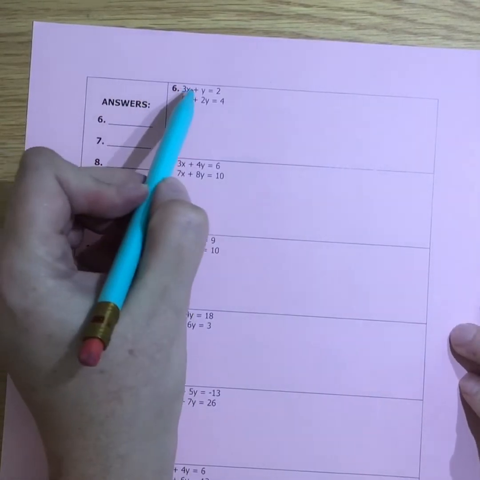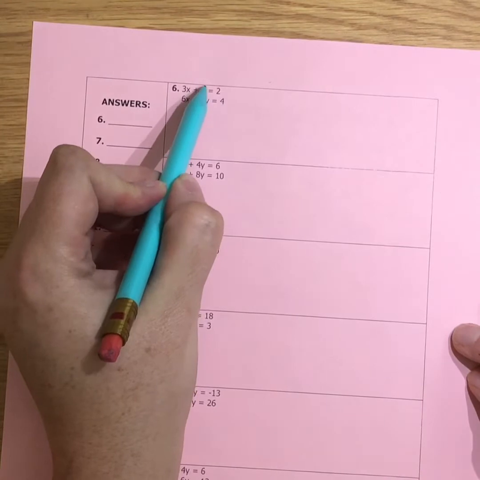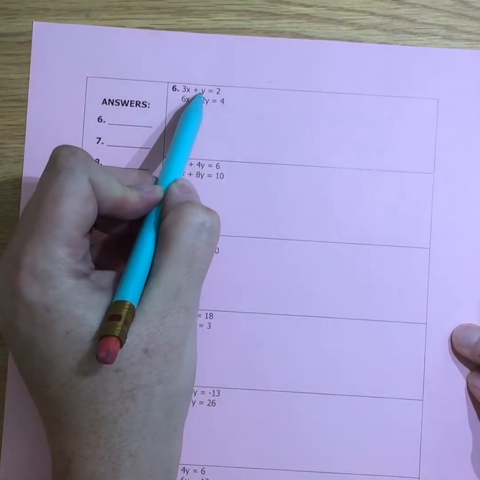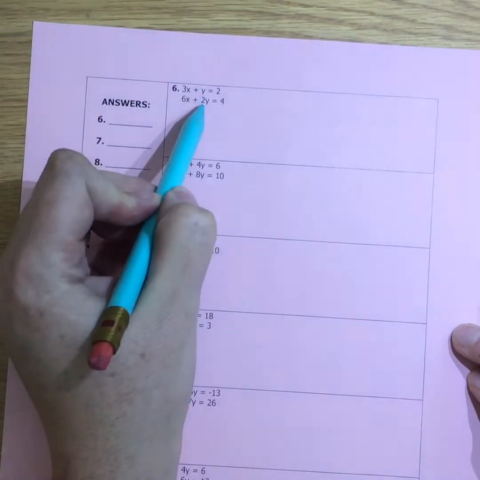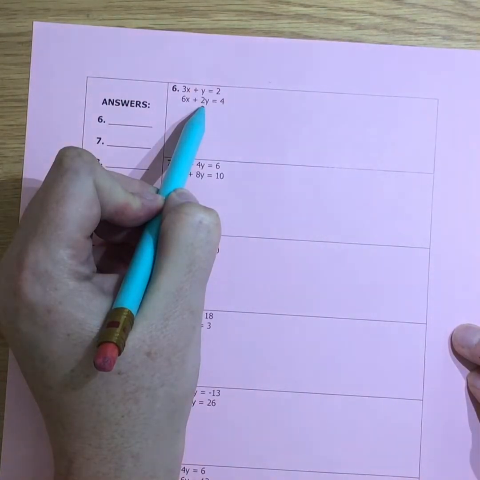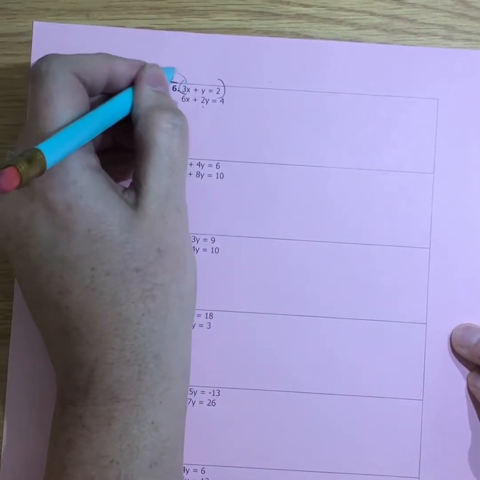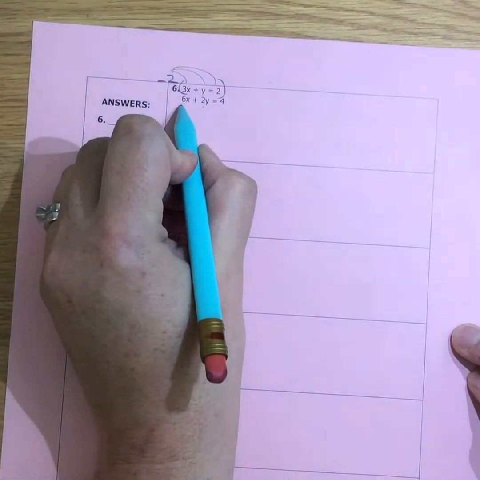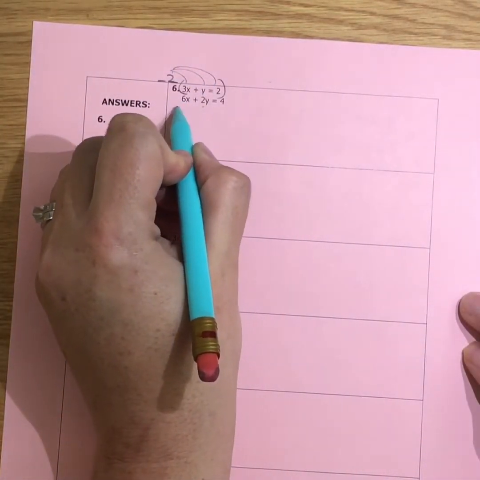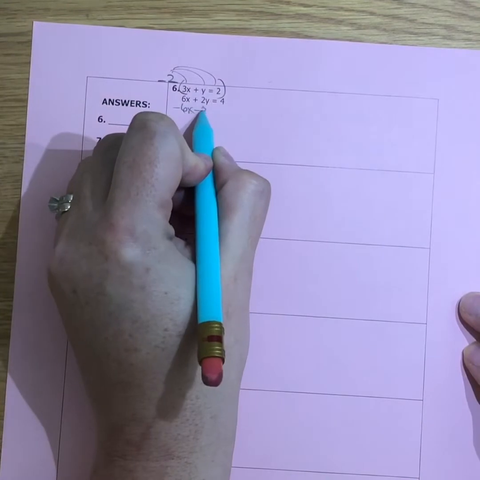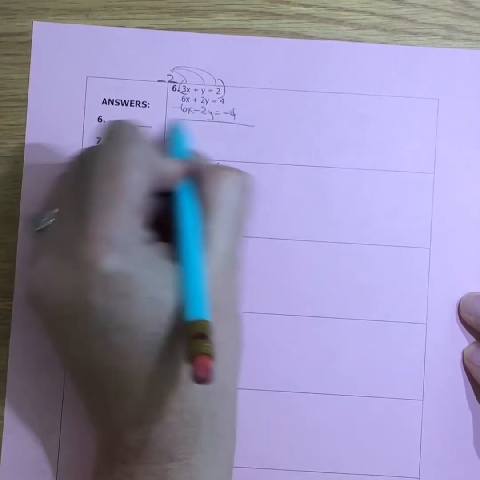Well, again, I automatically noticed the 1y. If that 1y was a -2y, it would eliminate with the second equation. So I'm going to multiply everything by -2 to distribute. So my new first equation is -6x minus 2y equals -4.